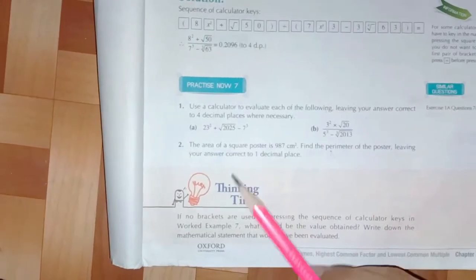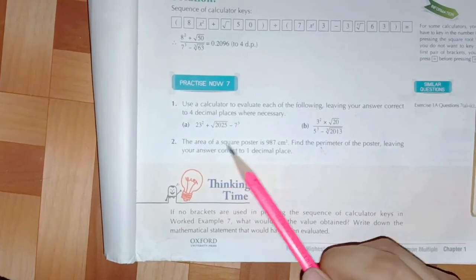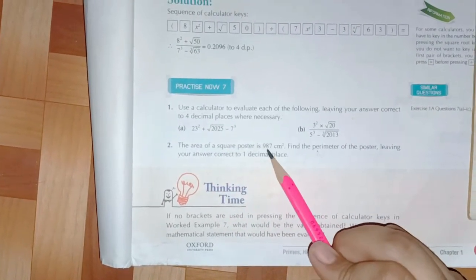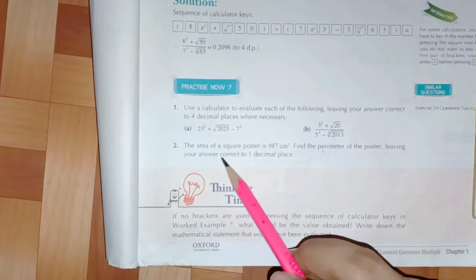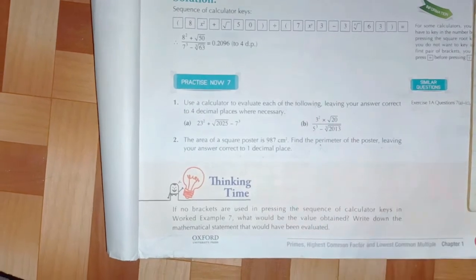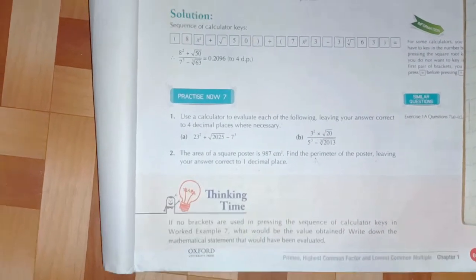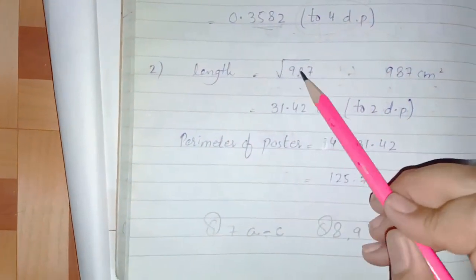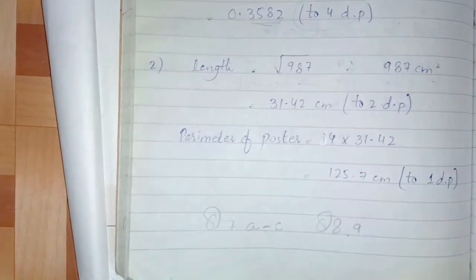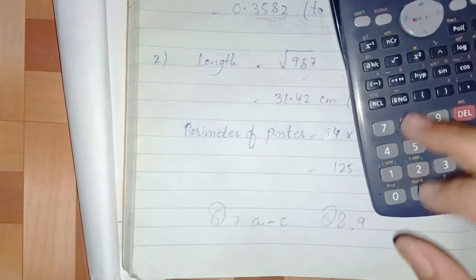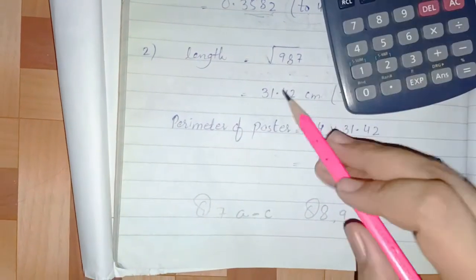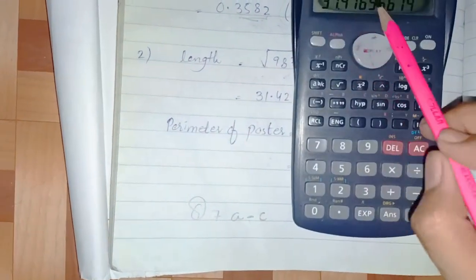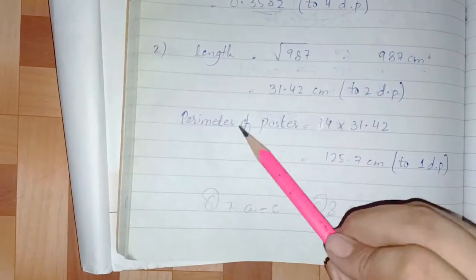Question number 2 is, the area of a square poster is 987. Find the perimeter of the poster, leaving your answer correct to 1 decimal place. So let's see. The area is 987. We have to take the square root of 987. The square root of 987 is 31.42.